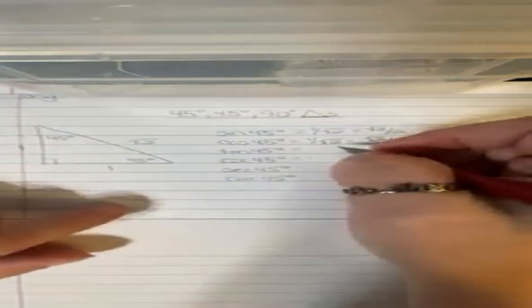Tangent is going to be opposite over adjacent, which is 1 over 1. And then we flip them. Cosecant is the flip of sine, so that'll give me square root of 2. Secant would give me the flip of cosine. Cotangent would give me the flip of tangent. So this information is super helpful and important.